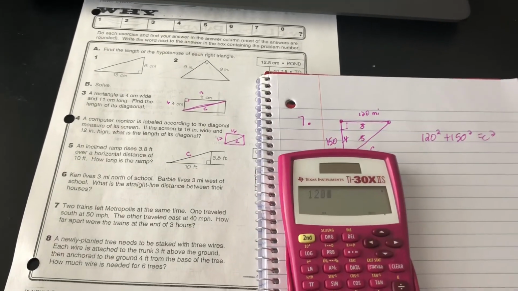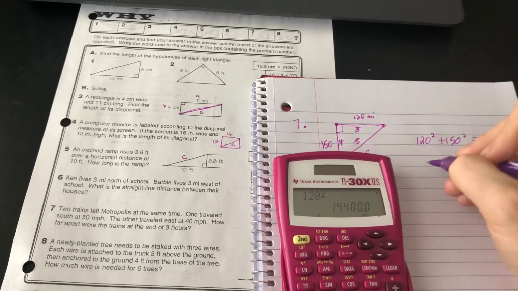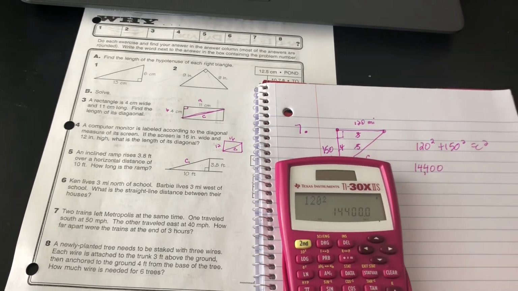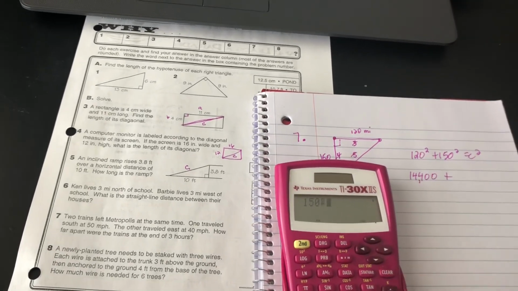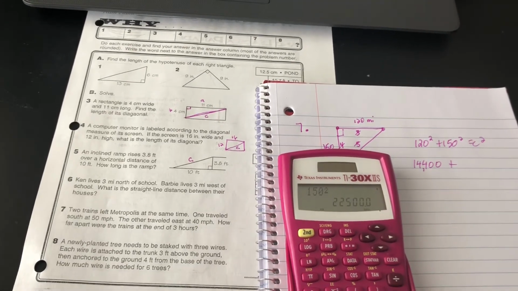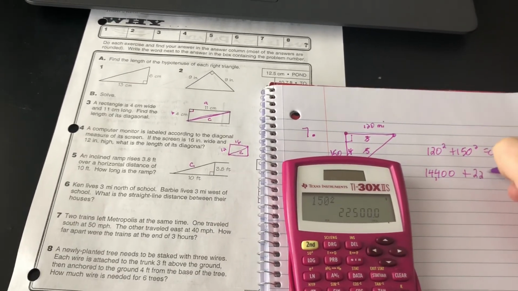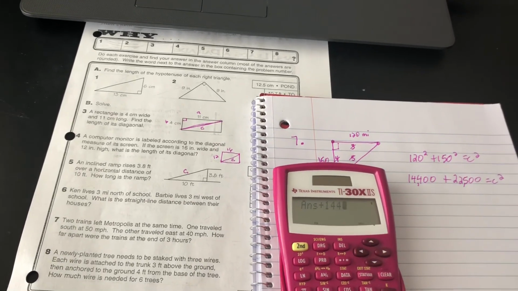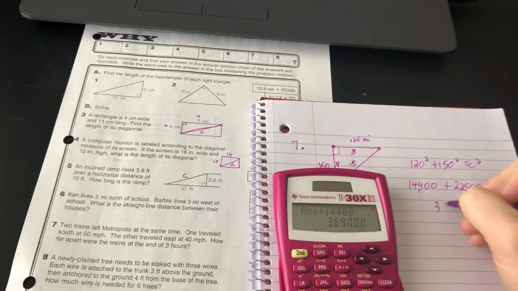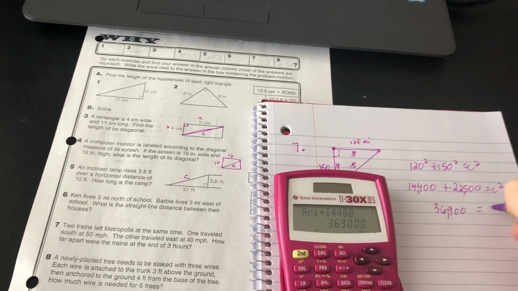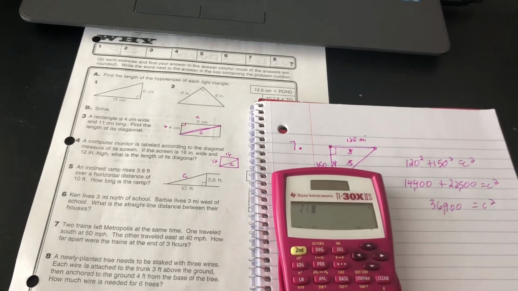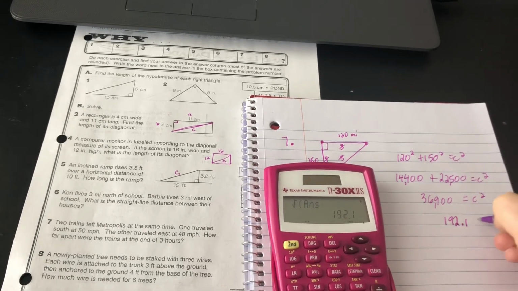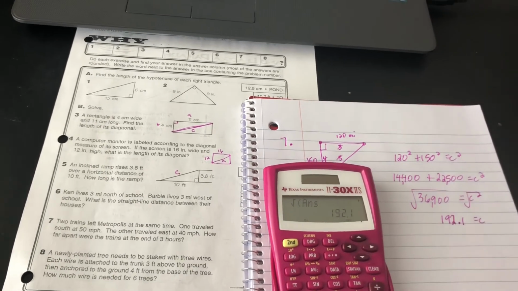I am going to need a calculator for this. 120 squared is 14,400, and 150 squared is 22,500. I need to add those together, and I'm getting 36,900. Then I'm going to square root that, and it comes out to 192.1 is your C.